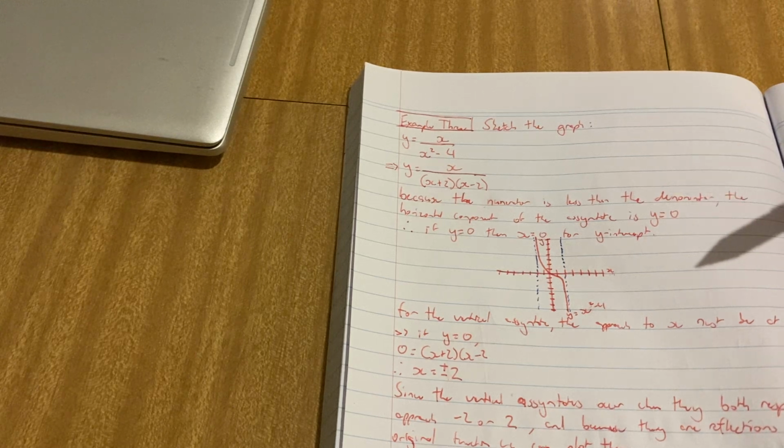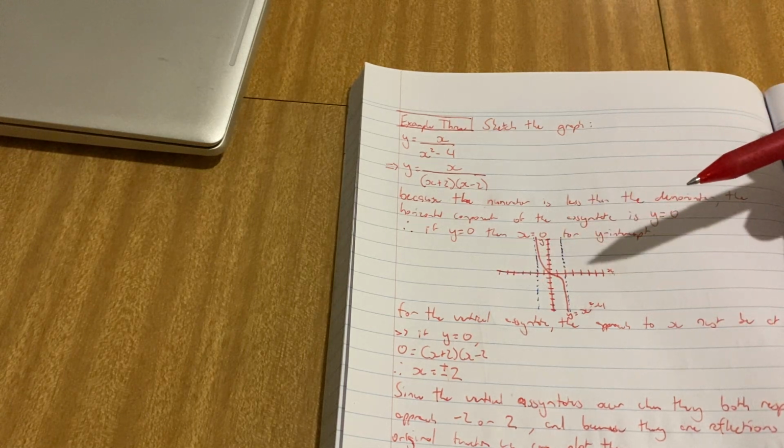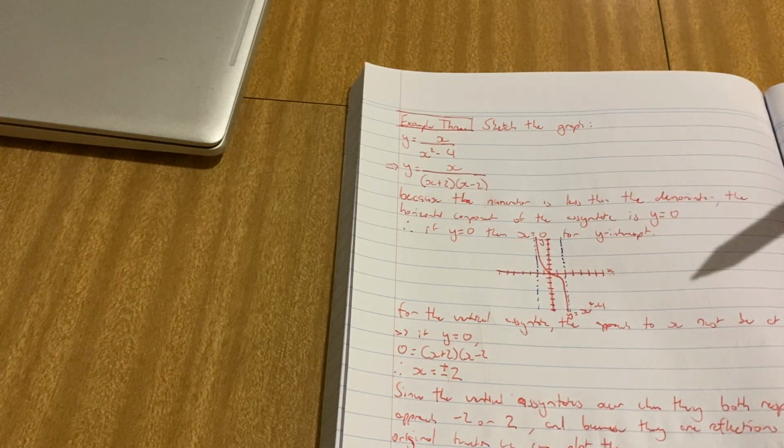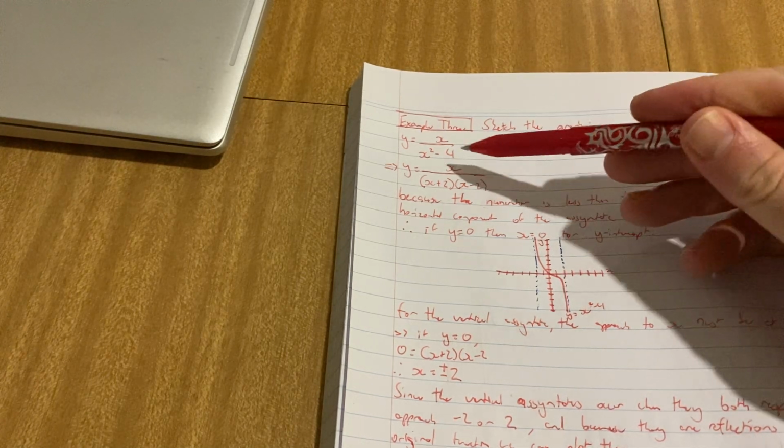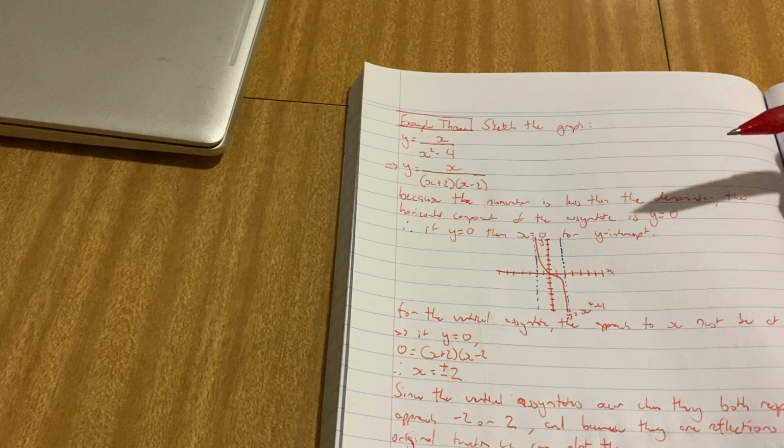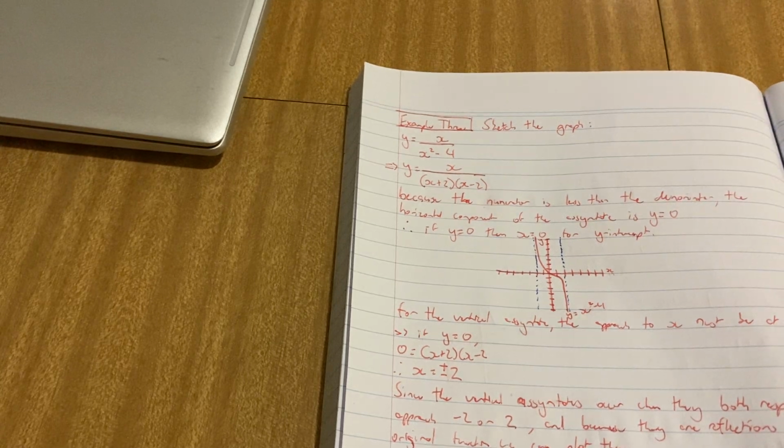You're going to see the drawing a bit further down. For the vertical asymptote, the approach to x must be at plus or minus 2. So we know this because of how we factorized it. For our formula, to try and figure this out, we've already done this in a previous video here. y equals plus or minus 1.